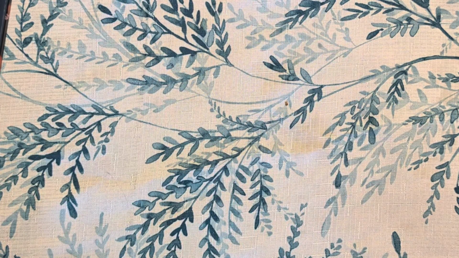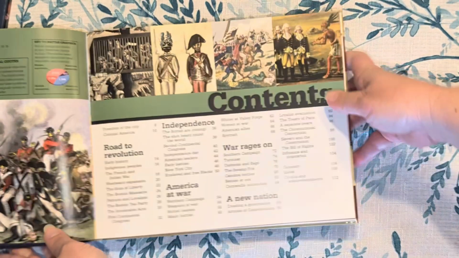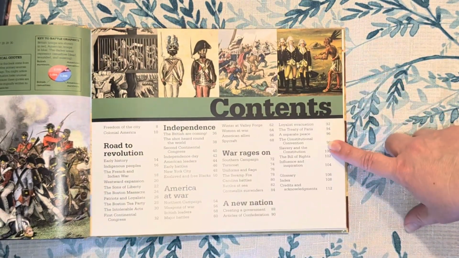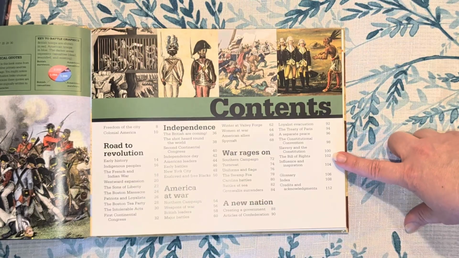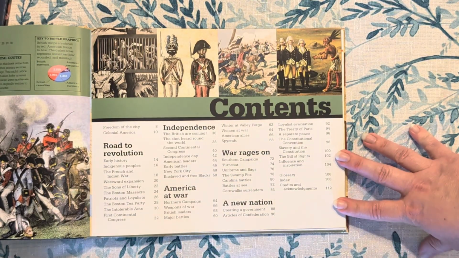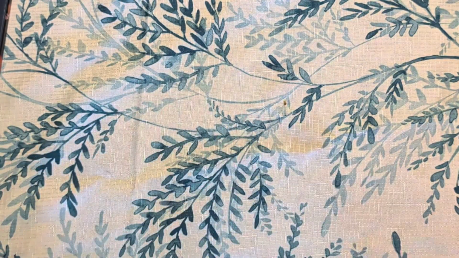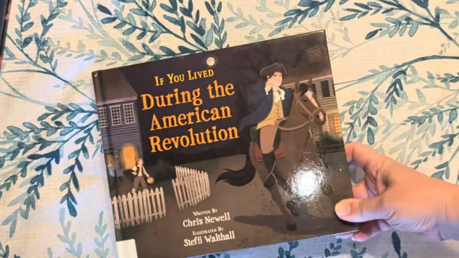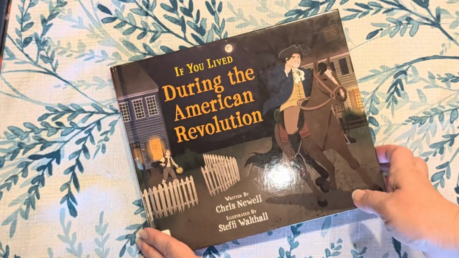I'll look to see if that one has a table of contents. Yeah, so here we go. So this one has the different areas that it covers in here. If You Lived During the American Revolution.